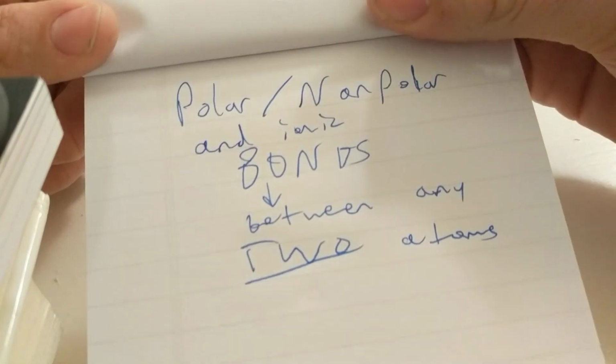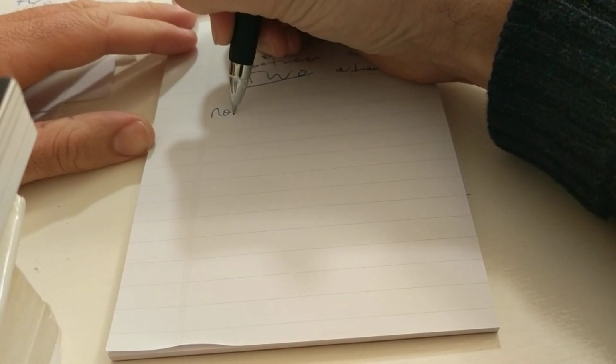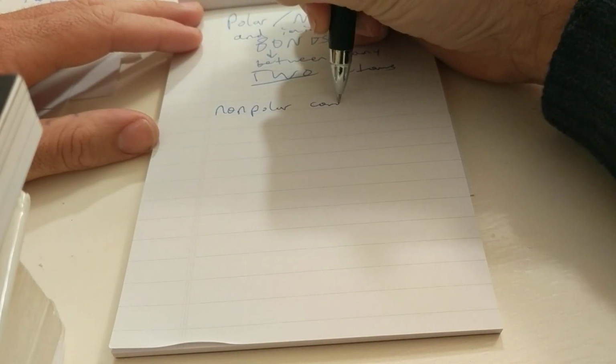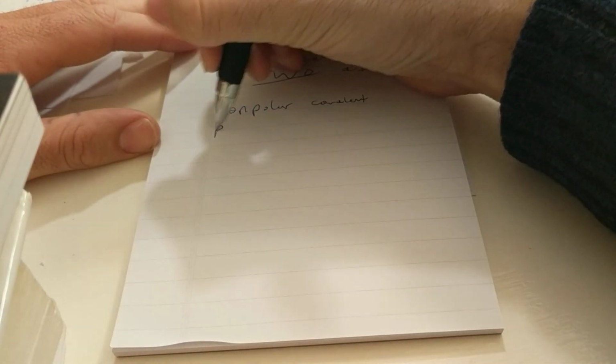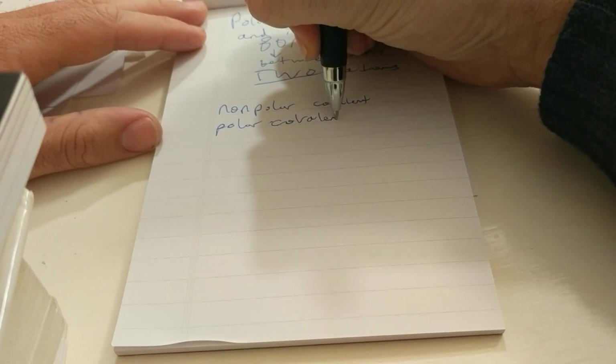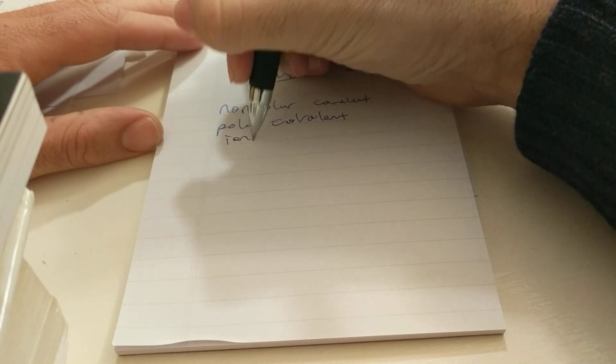We're just looking at bonds for this part. Remember, we got 3 types: nonpolar covalent, polar covalent, and ionic. These are the 3 types.